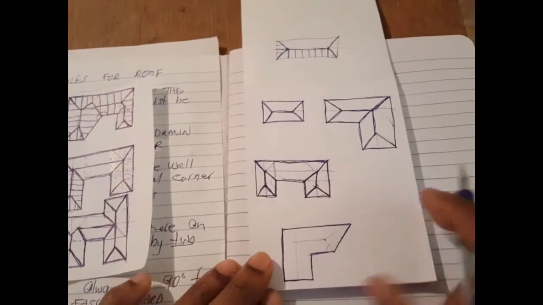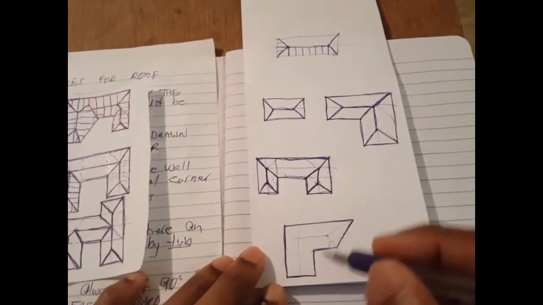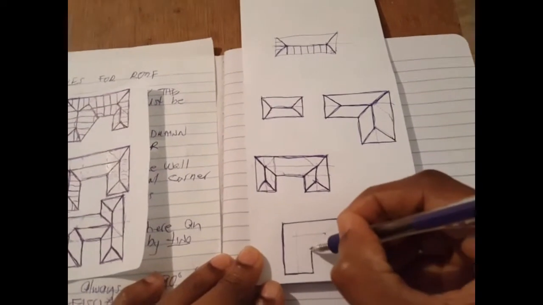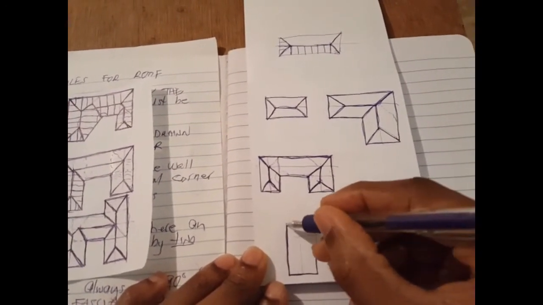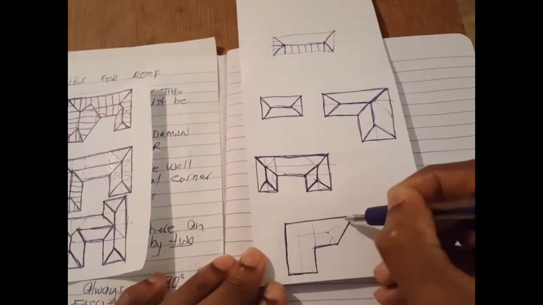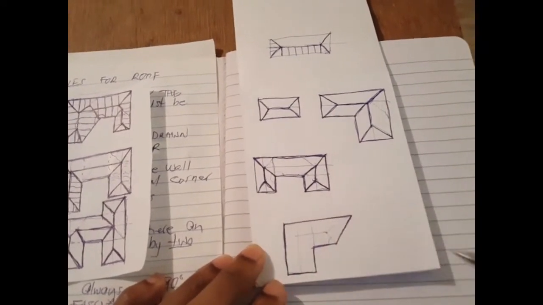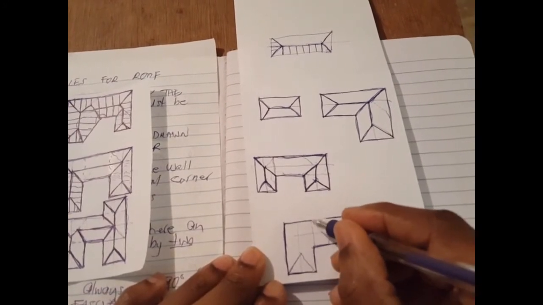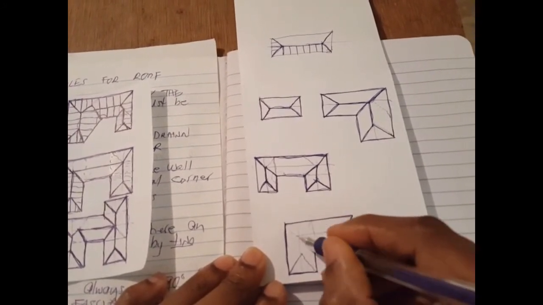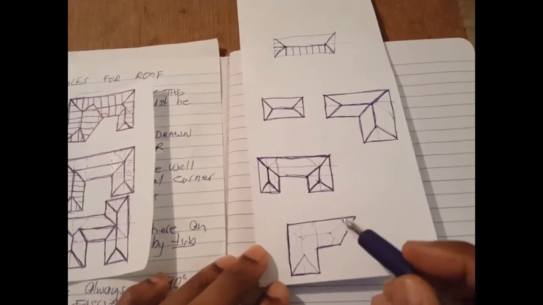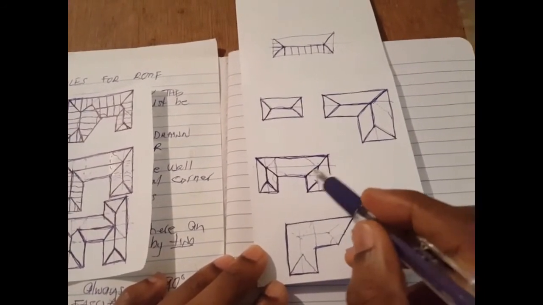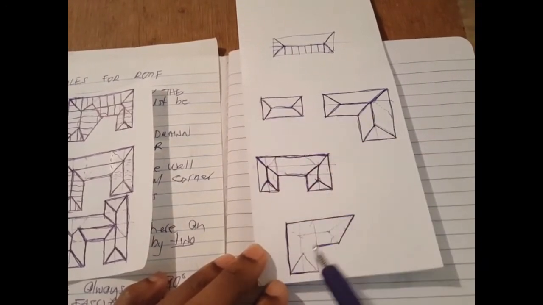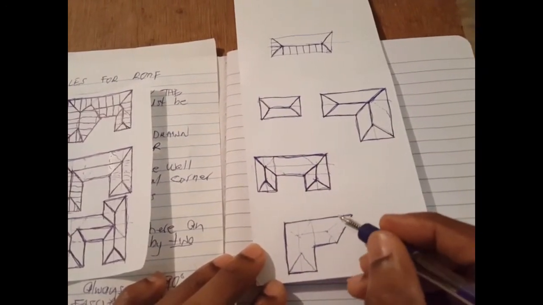Now, this is another interesting one. This one, we have to be keen here. Again, the same principle applies. I'm going to break this up into a rectangle. This is one rectangle, and this is another four-sided figure. Again, I draw this at 45 degrees. 45, imaginary 45, imaginary 45. Remember, we must draw these. We must create this basic hip roof from every section as best as practical.